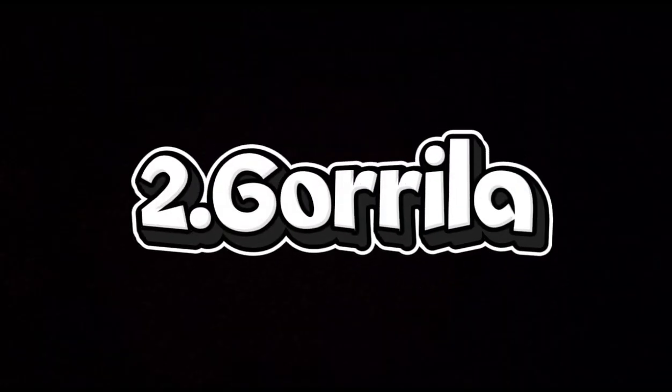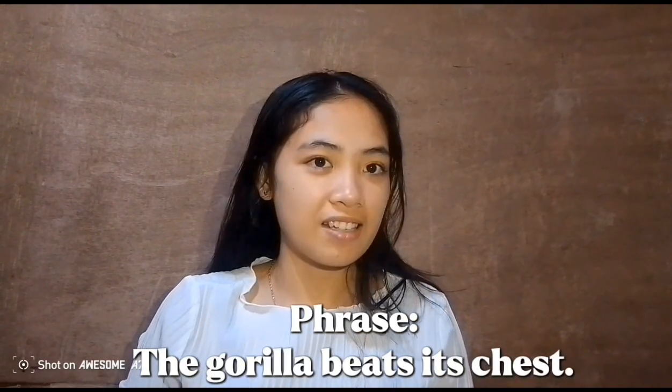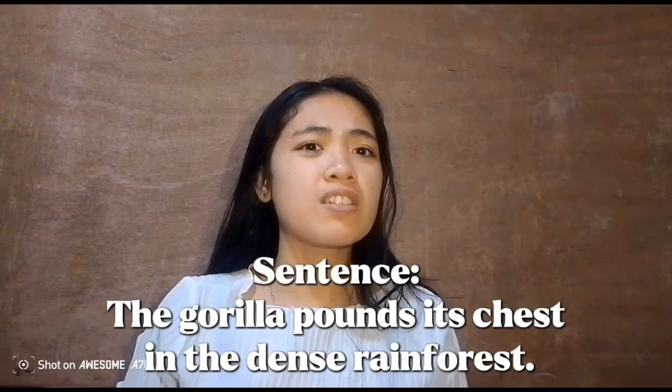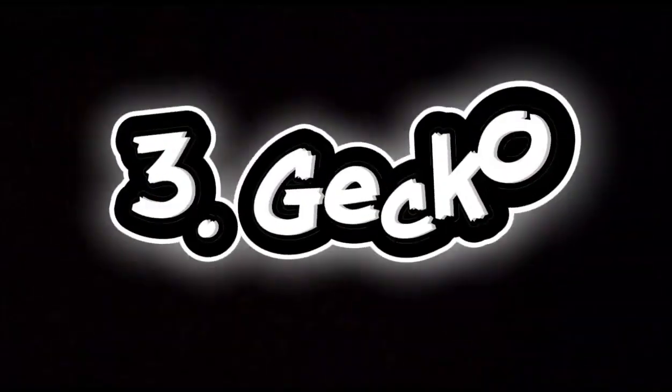Gorilla. Let's use it in the phrase. The gorilla beats its chest. Now, in the sentence, the gorilla pounds its chest in the dense rainforest. Gecko. In the phrase, the gecko sticks to the wall. Now, in the sentence, the gecko sticks tightly to the wall glass.